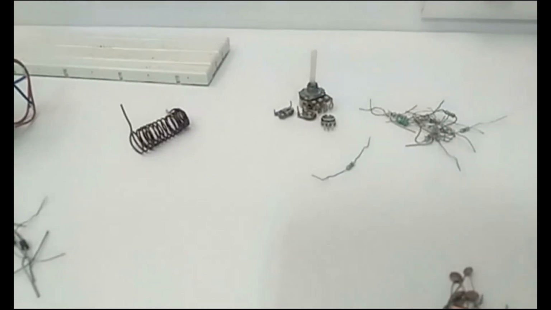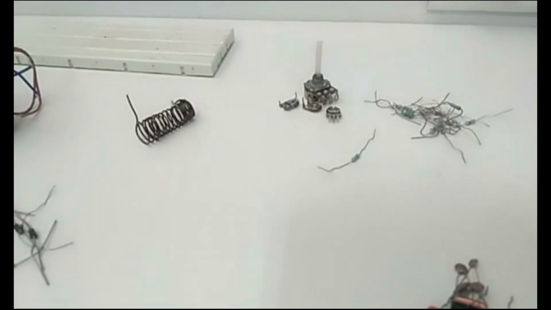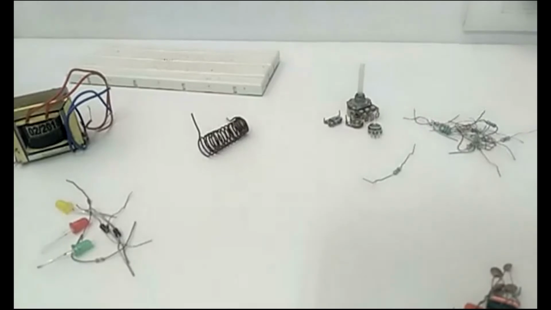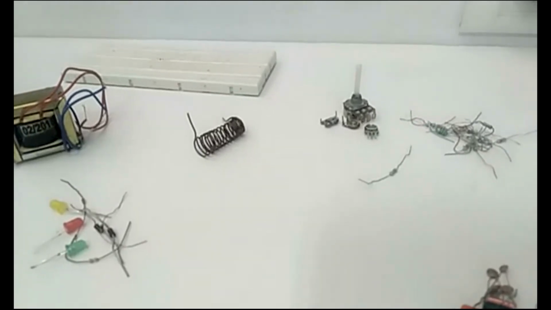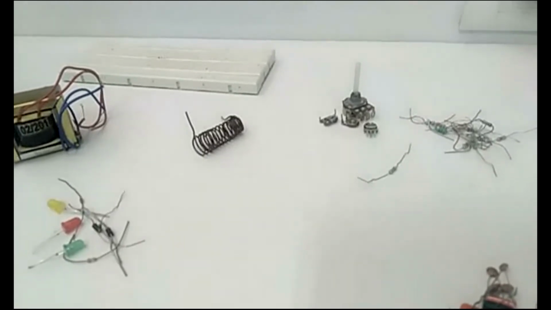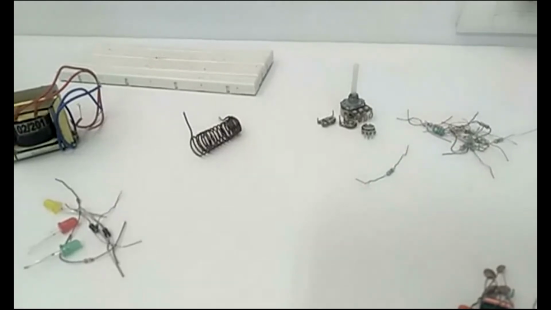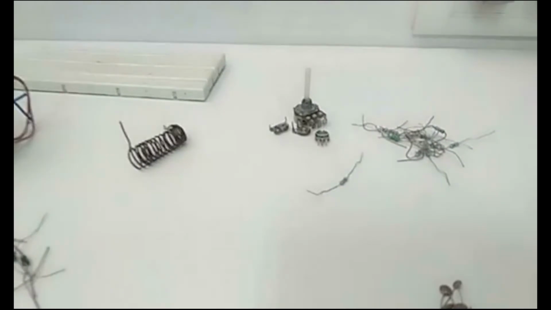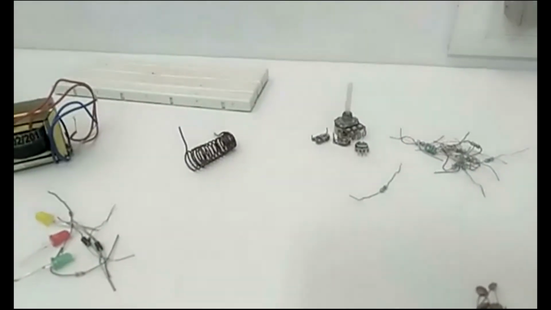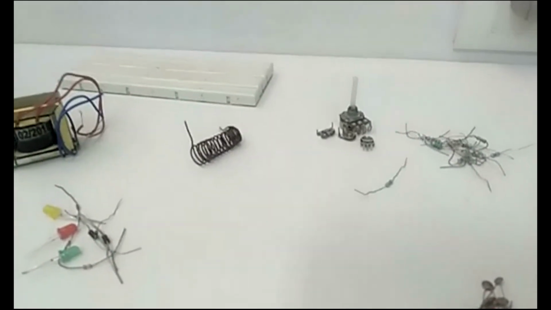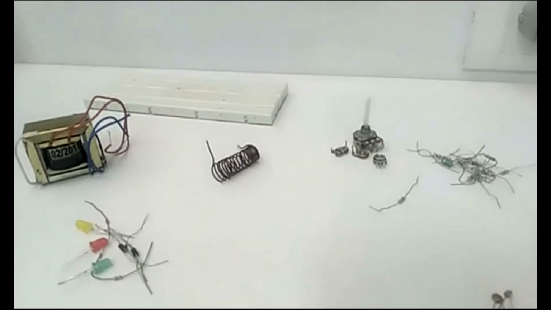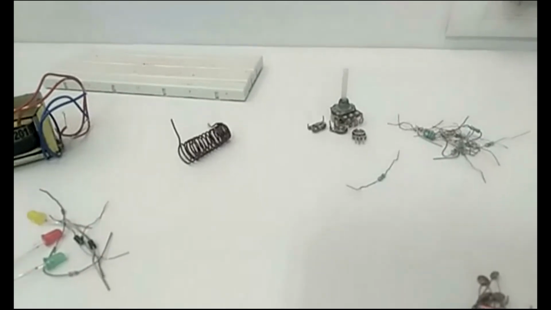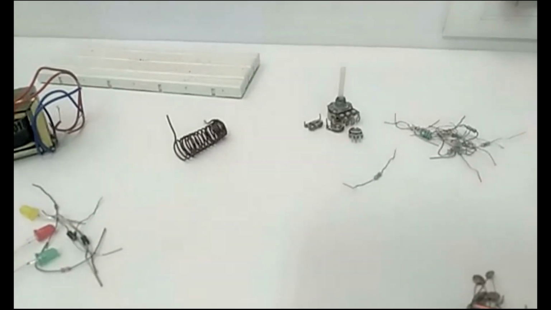Starting with black: black is 0, brown is 1, red is 2, orange 3, yellow 4, green 5, blue 6, violet 7, gray 8, and white 9. Basically, resistors have 4 color bands.